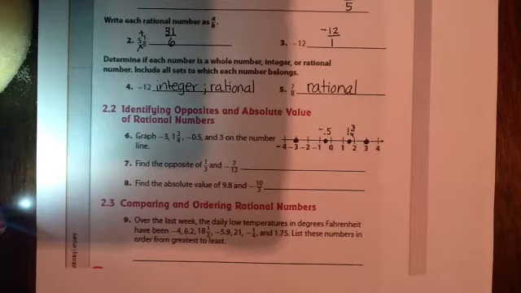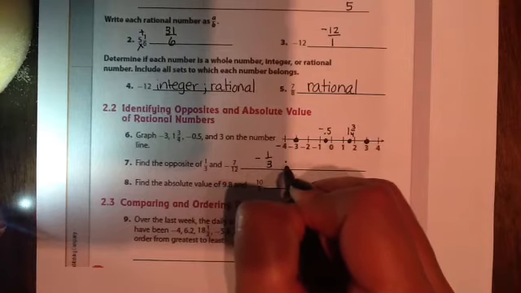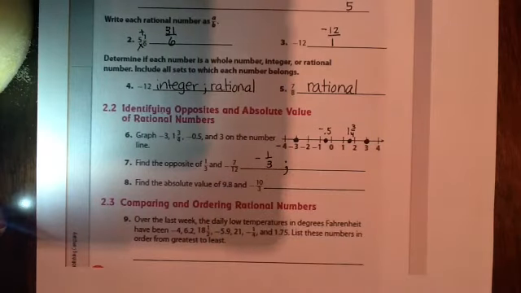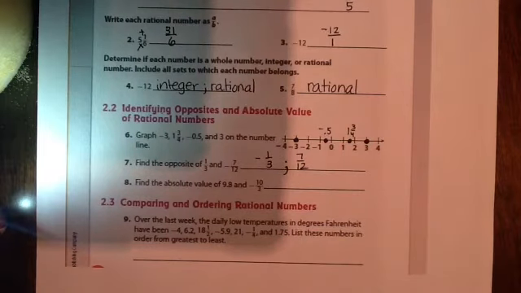Number 7, it wants you to find the opposite of 1/3 and -7/12. Well, the opposite of 1/3 would be -1/3. That's one answer. And the opposite of -7/12 would just be +7/12. Remember, opposites would be equal distance from 0, but on opposite sides of 0 on the number line.